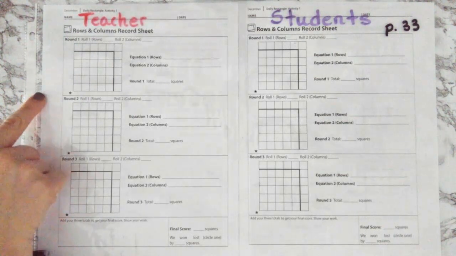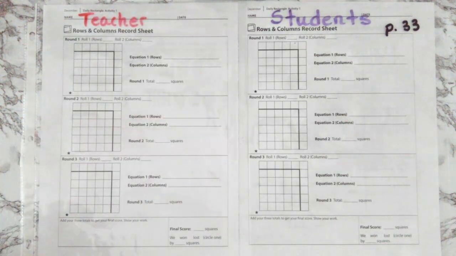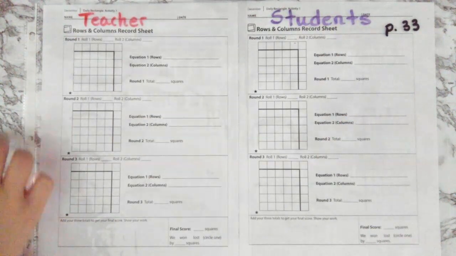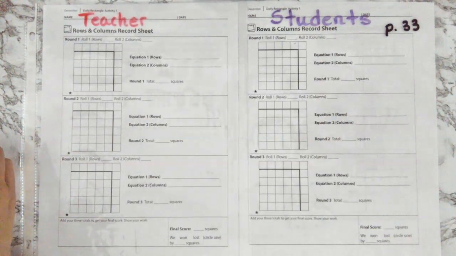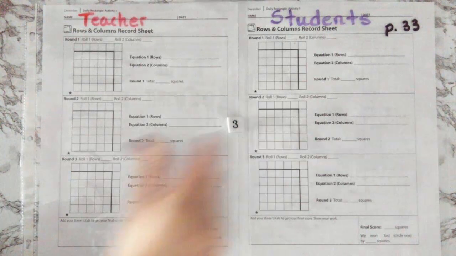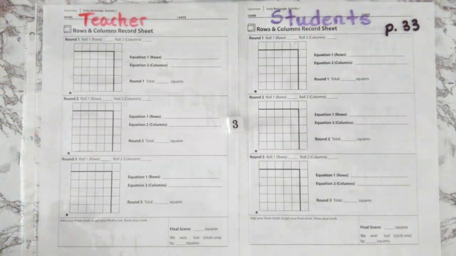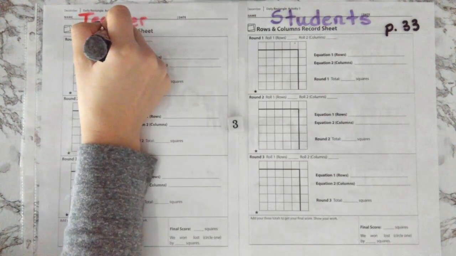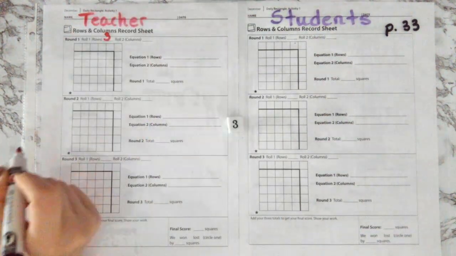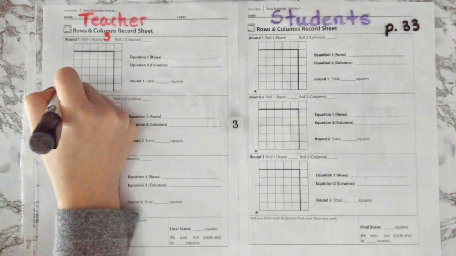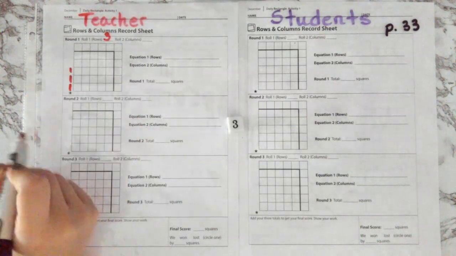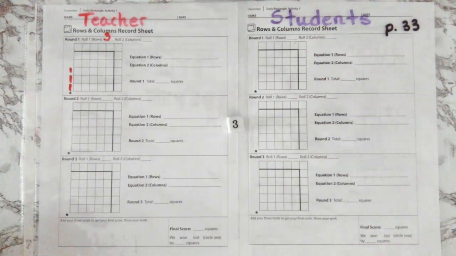Now I'll go first, and then it will be your turn. Remember, our first roll is telling us how many rows we record. So roll 1, I have 3 rows. I'm going to put a 3 on my record sheet, and I'm starting at my star to mark 1, 2, 3 rows that I will color in.